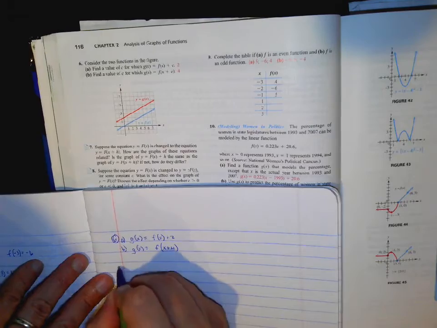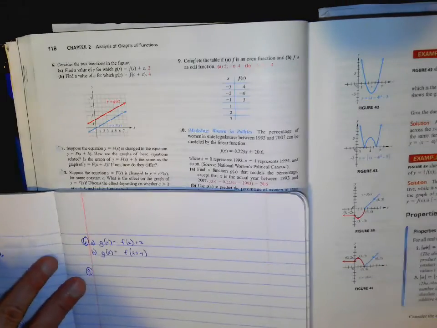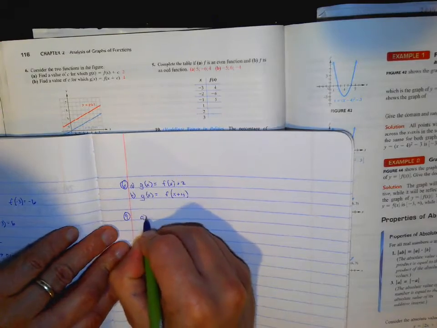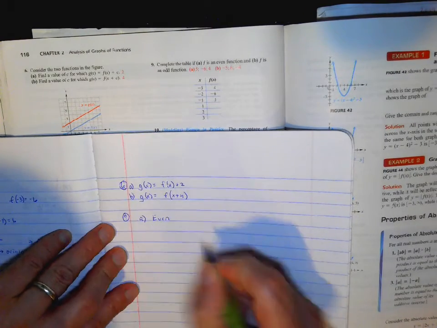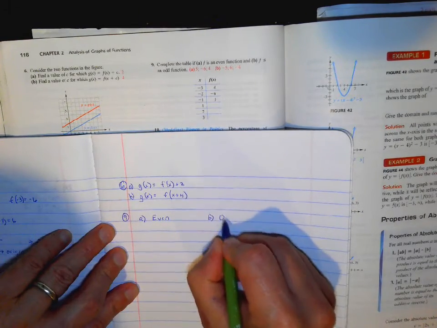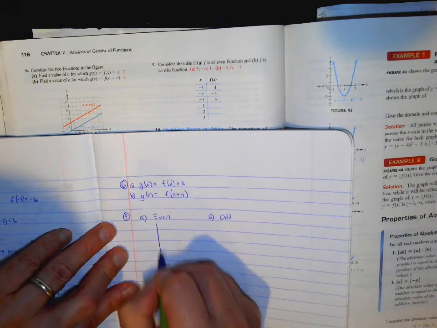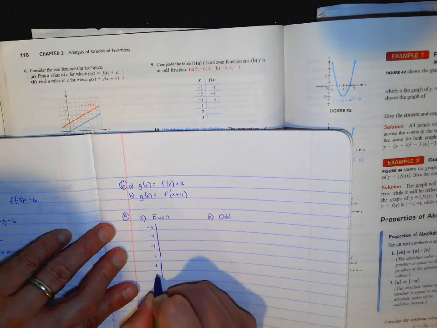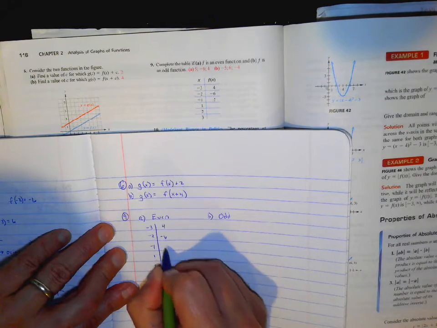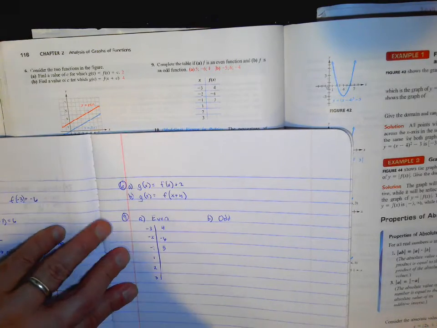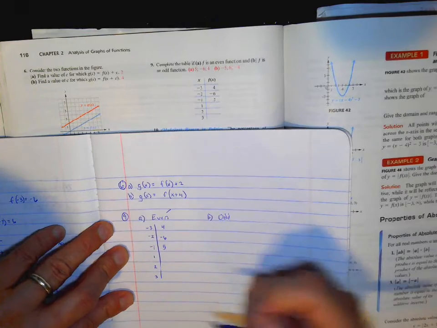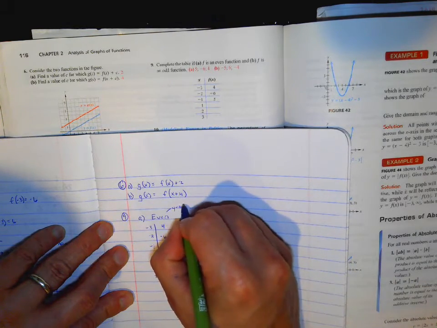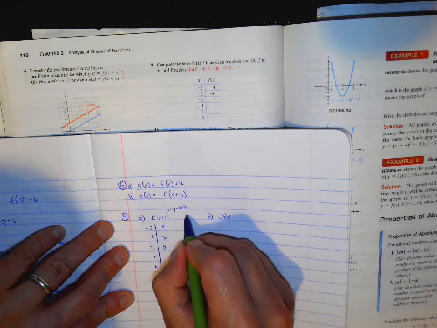Number 9. Okay, we want to complete the table. A, if it's an even function. And then for B, if it's an odd function. Okay, now if you remember, if it's an even function, even functions are across the y-axis. Okay, so think through this here visually.